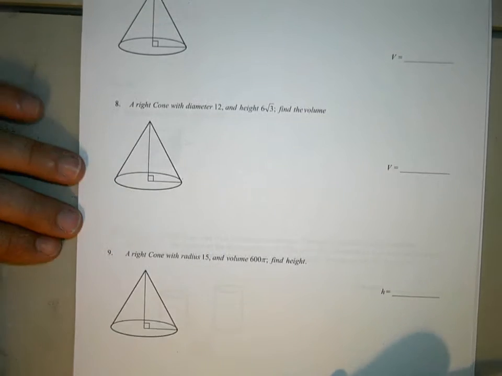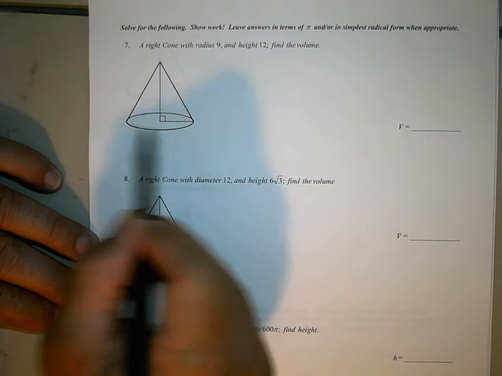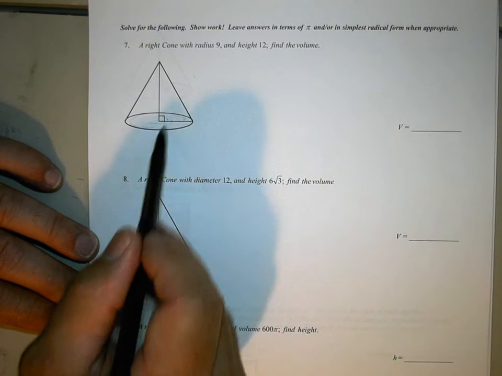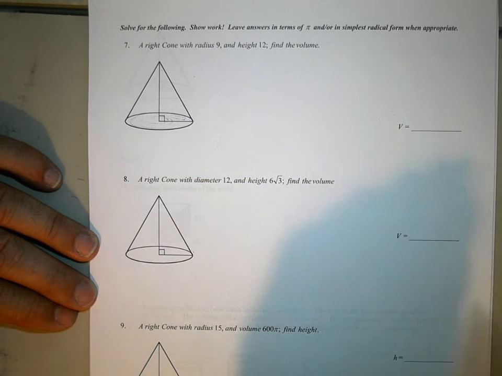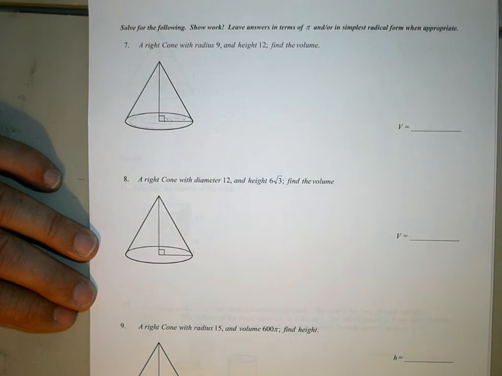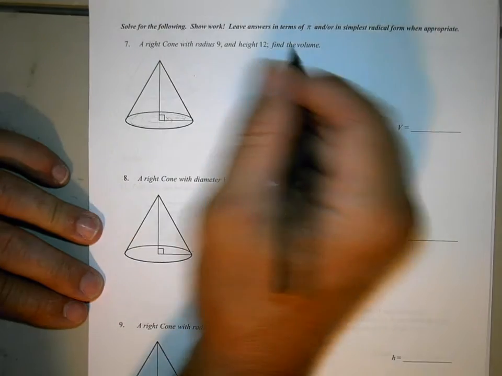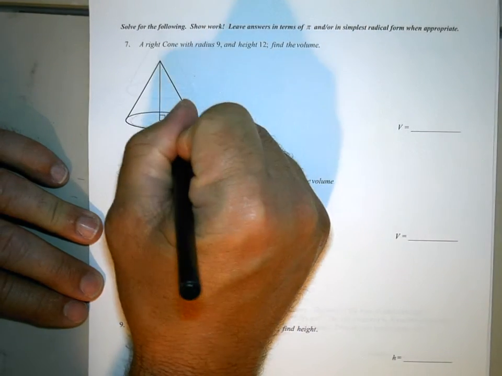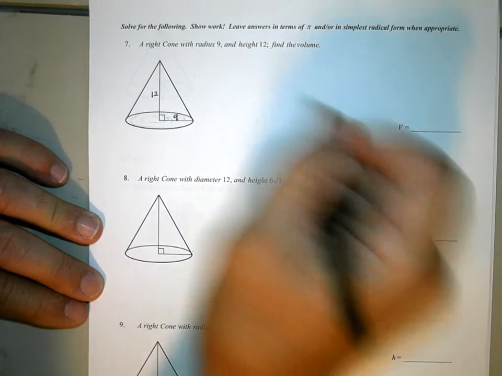So finding the volume of a cone is the same as a pyramid, except our base has changed from a square to a circle. So we find the area of the circle and multiply it times the height, and then divide it by 3, or multiply by 1/3. So let's see what we know here for number 7. We know the radius is 9. We know the height is 12. This one's pretty straightforward. Find the volume.